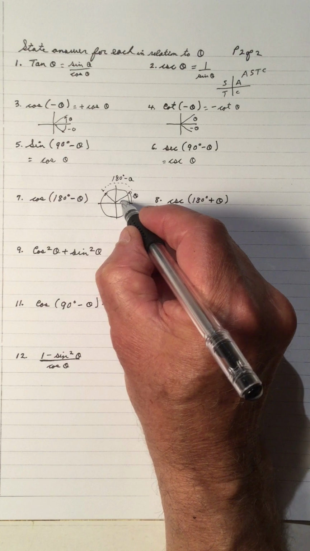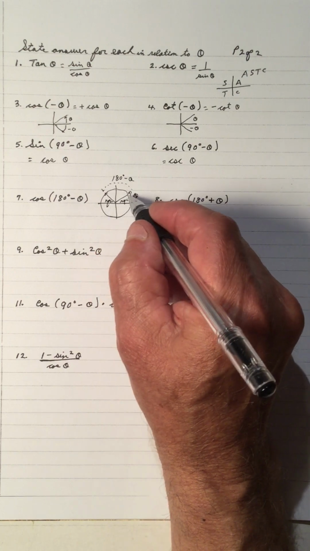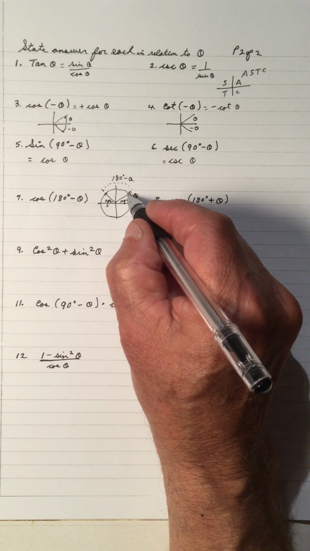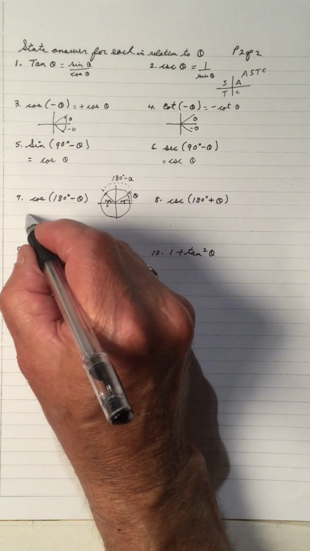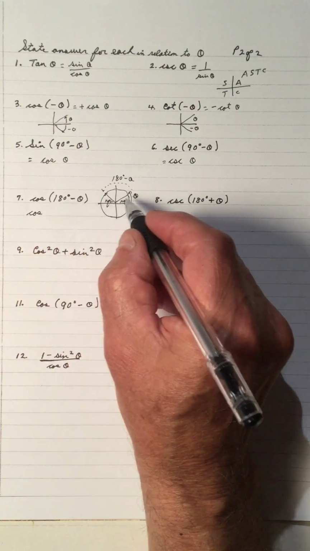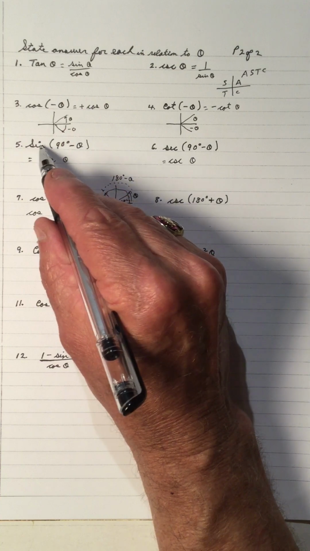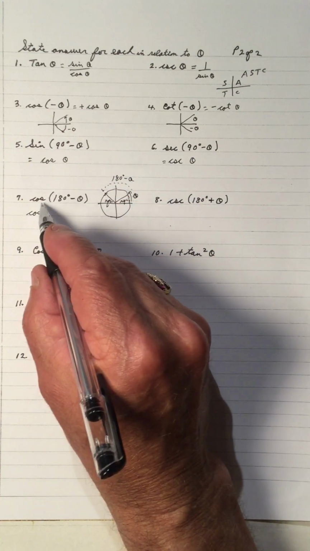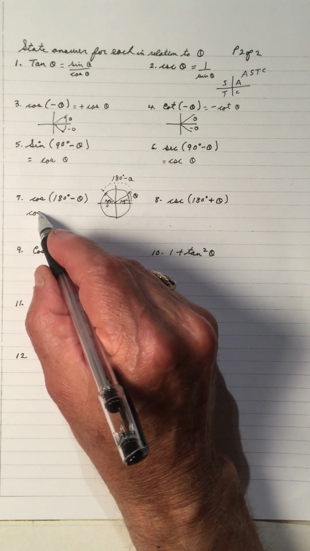This is the reference angle here, and the reference angle here is also the same, because the rotation on this arc is the same. So these two reference angles are the same. That means it doesn't change. It's only when you go through 90 minus theta that it'll change the cofunctions. But when you go through 180, the trig functions don't change.